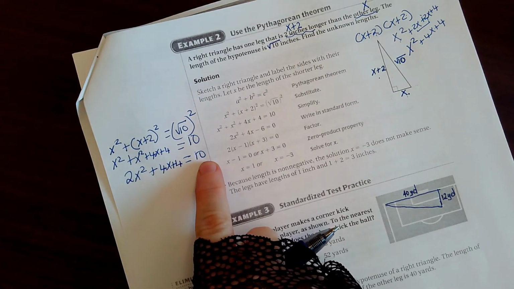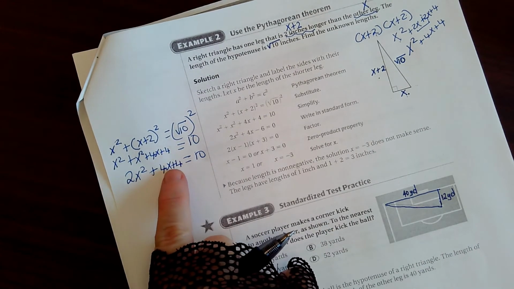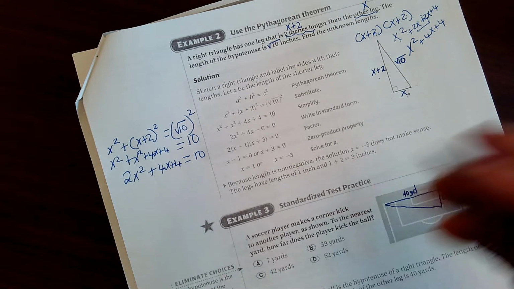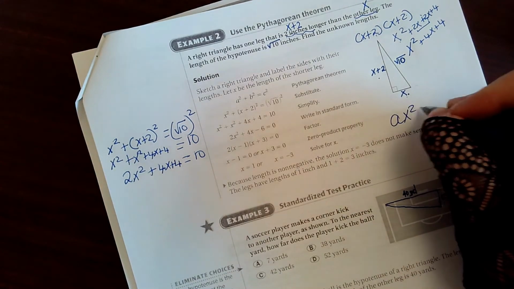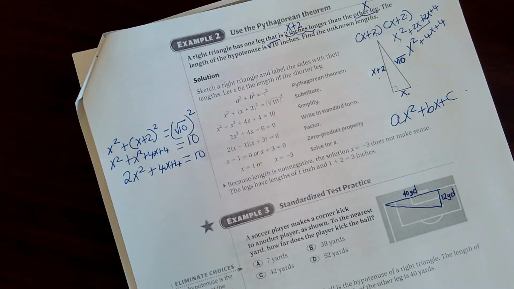I have to set it equal to 0 because it looks like it's going to be a quadratic. It's got a squared, an x, and a number. So always be looking for this quadratic form here: ax squared plus bx plus c. Anytime you see that or some variation of it, set it equal to 0 and solve it. We've done the square root property, we've done the quadratic formula in the previous sections, factoring, all of this stuff.